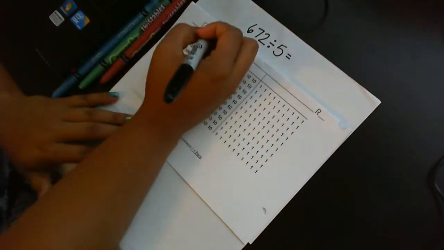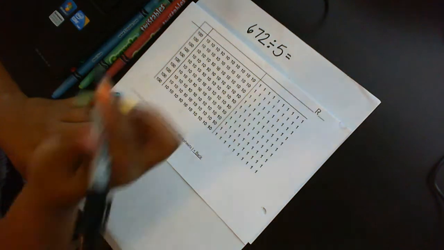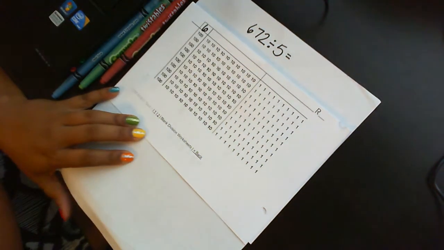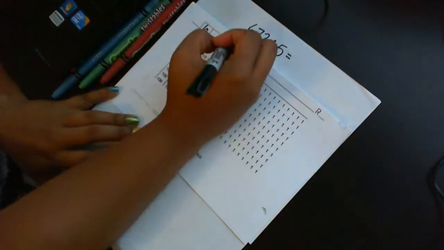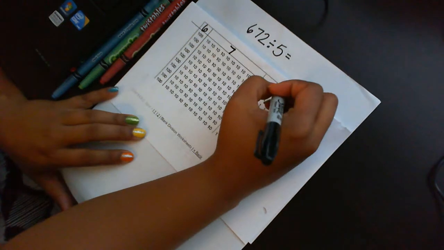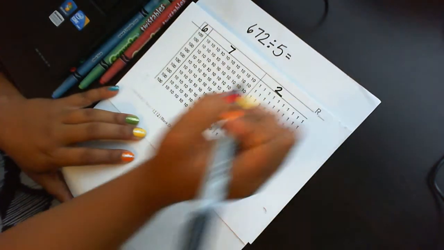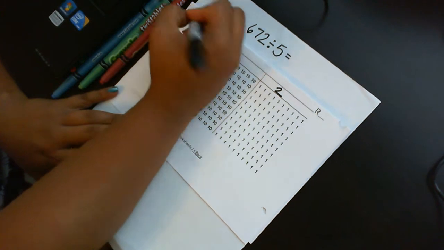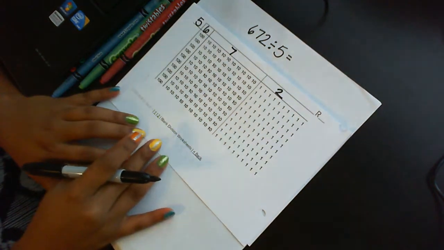So the first thing we have to do is look at the problem, and it says 672 divided by 5. So we have to use our place values. 6 is in the hundreds place, so I put 6 where all the 100s are. 7 is in the tens column, so I put 7 there. 2 is in the ones column, so I put 2 there. Now, 5 is what we're going to be dividing 672 by, so it goes there.